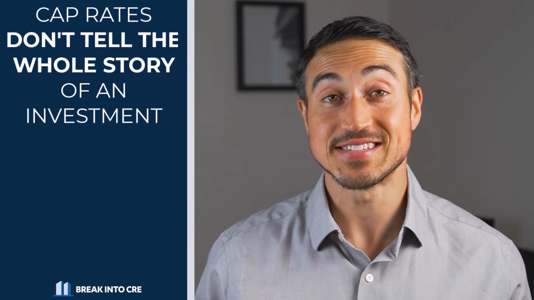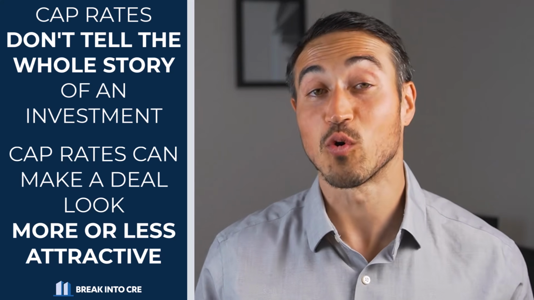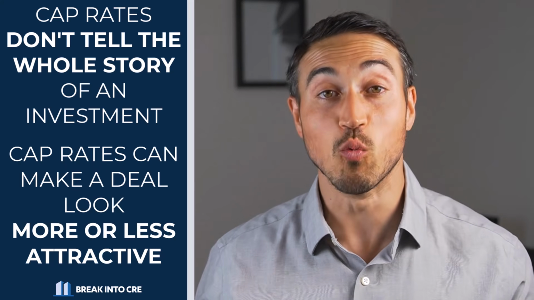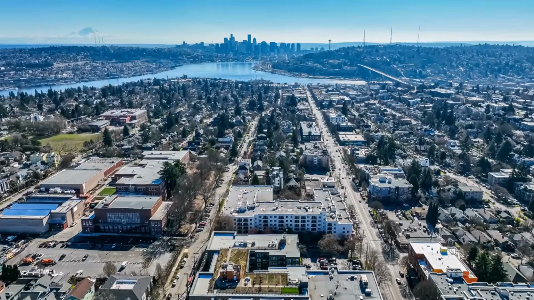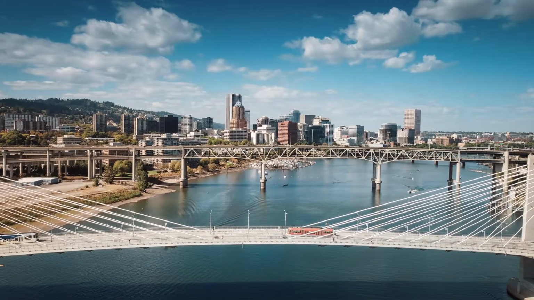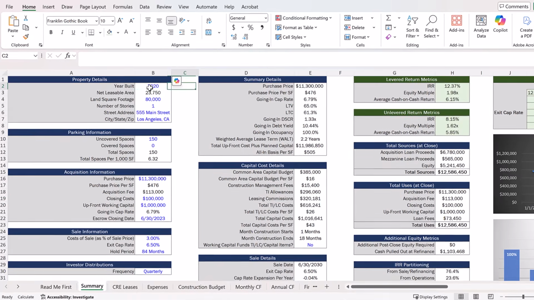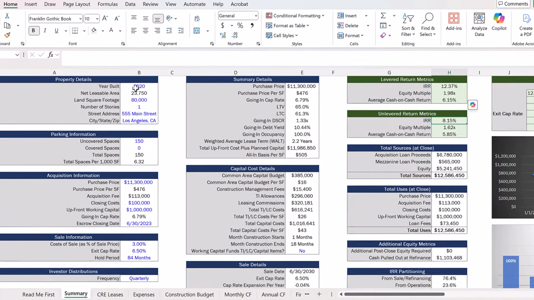And this is a great example of why focusing too much on a cap rate alone not only doesn't tell you the whole story of a potential investment, but can actually make a deal look more or less attractive than it actually would be in practice. And if you're only looking at this one number, this can cause you to miss out on great investment opportunities or make subpar investment decisions overall. Now, the IRR, the equity multiple, and the cash on cash are all extremely important metrics, but there's a lot of work that goes in up front to creating cash flow projections that are used to calculate these figures in the first place.